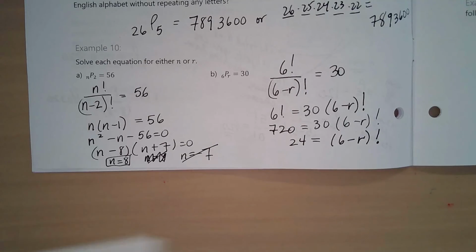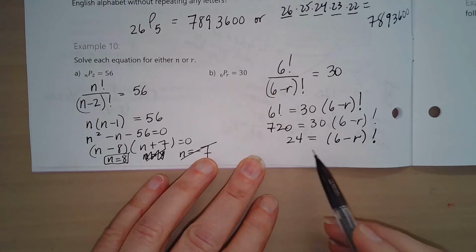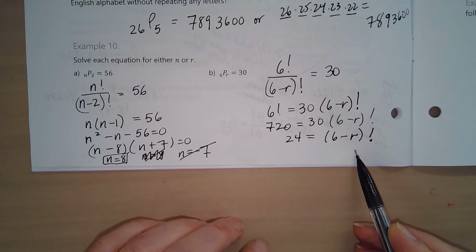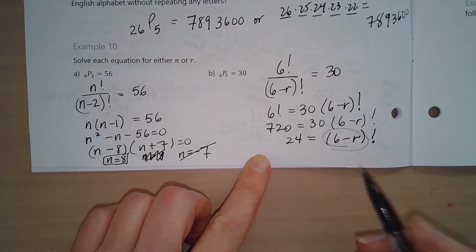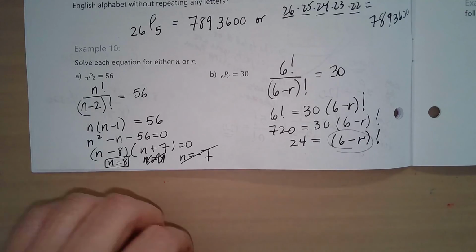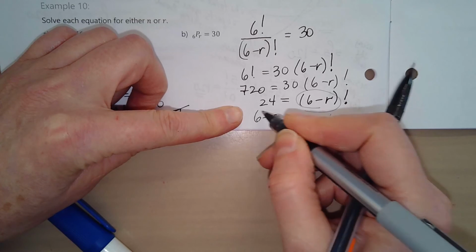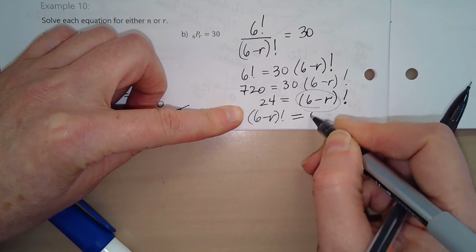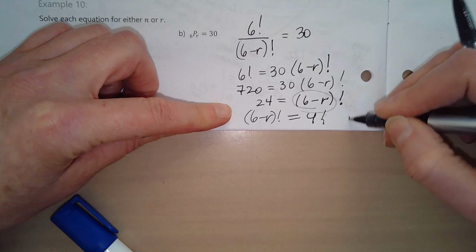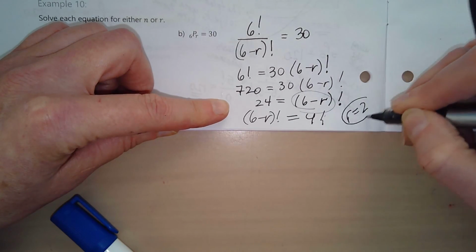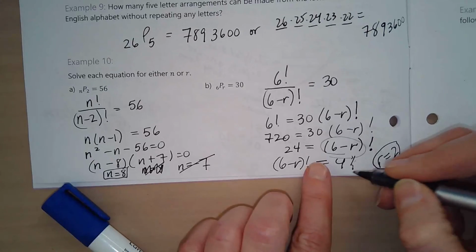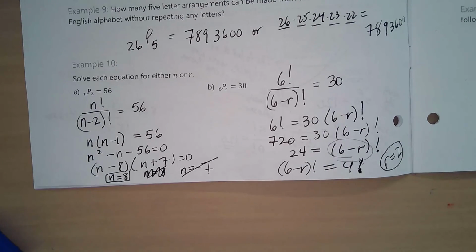So here, same thing. We got 24 equals 6 minus r factorial. Well, what factorial equals 24? 4 factorial, right? Just from knowing a little bit about factorials now. So 6 minus r factorial must be 4 factorial. Well, how do I get a 4 in there? R must be 2. So the r's are a little trickier. Your factorials don't cancel out. You sort of have to use common sense. Okay, excellent work. I'm going to stop there.